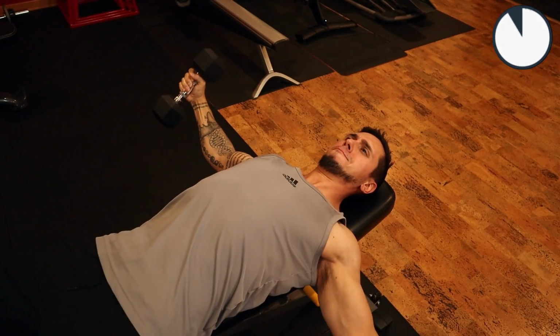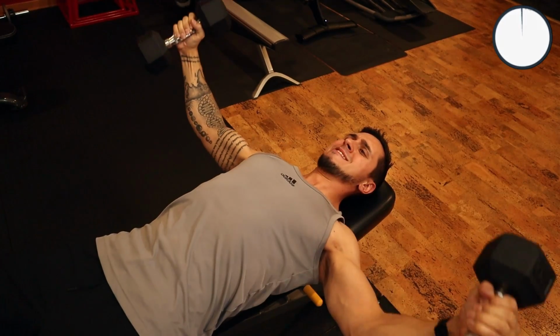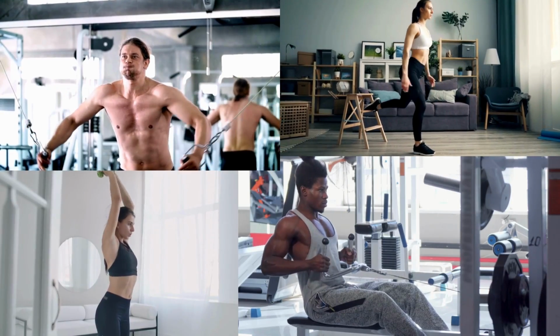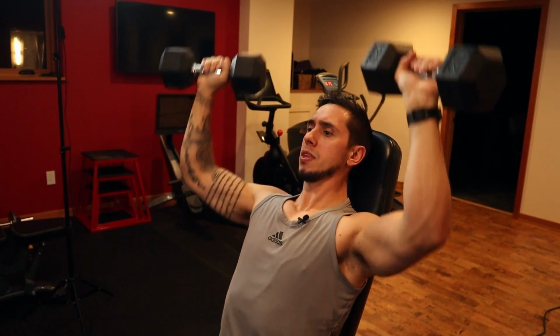I come to the end of the range of motion where the pec is stretched and I only do about half a rep. One thing people seem to struggle with here is knowing when the muscle is in a stretched position. Each muscle group will be somewhat different. Let's take a look at the shoulder press, for example.